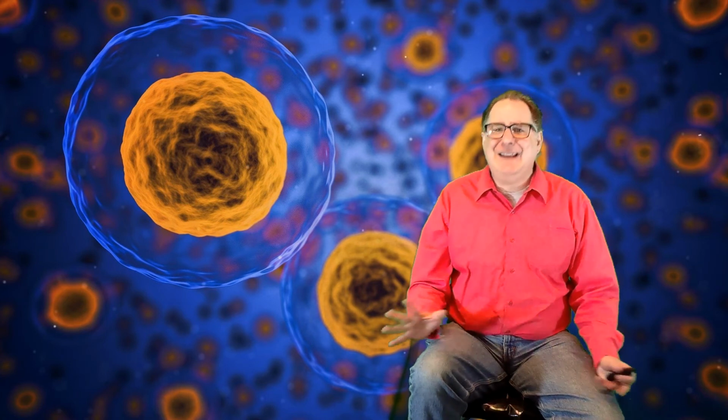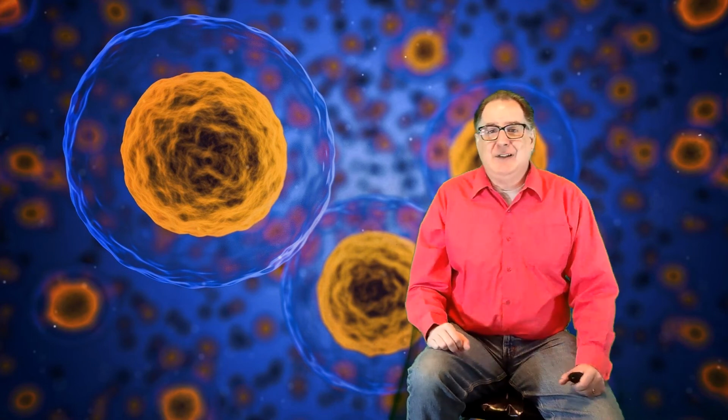Then, there are traits that are controlled by multiple genes. Skin color is controlled by the interactions of at least 4 different genes. Other things controlled by multiple genes are hair color, eye color. Some genetic diseases are also controlled by many genes.